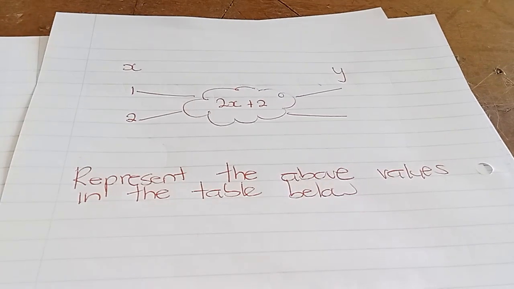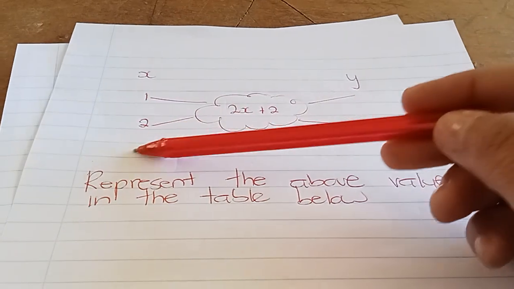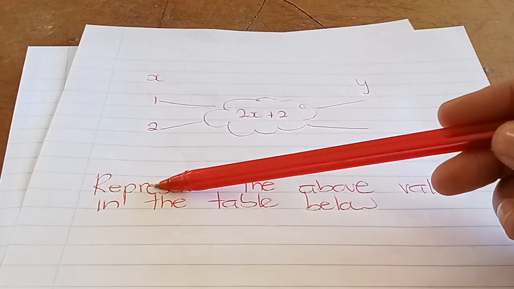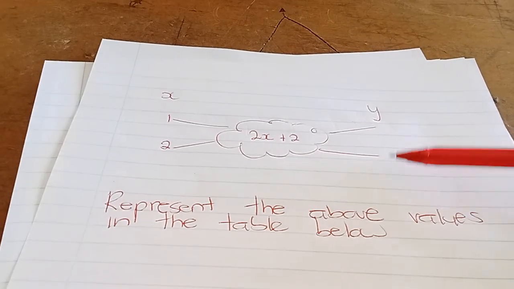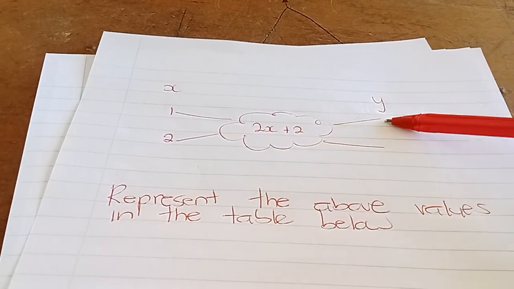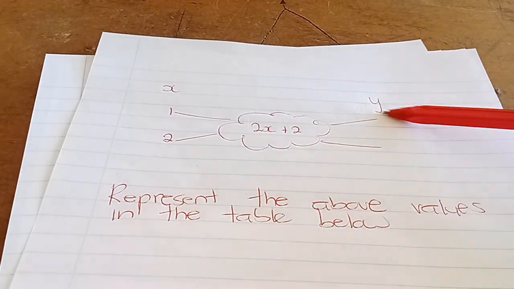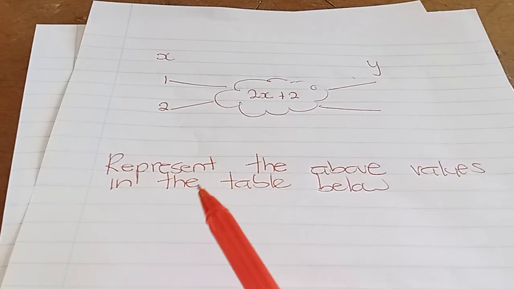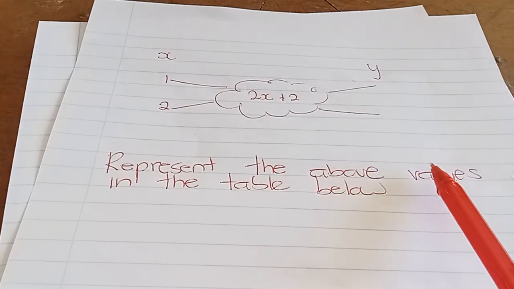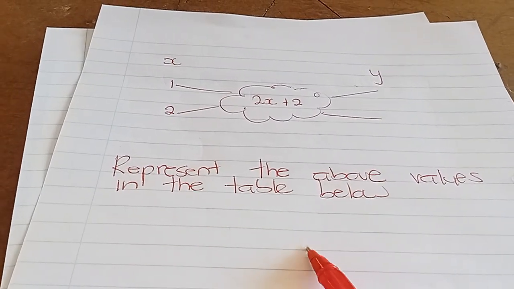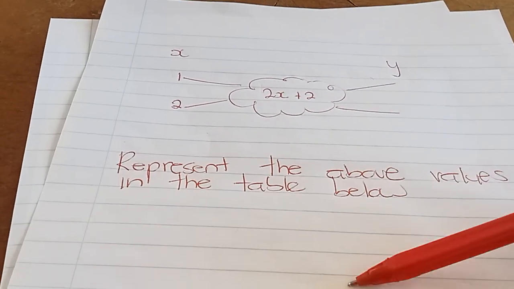Hello guys, so we have been given this flow diagram. Our x values are 1 and 2. Remember that the x values are the input values. Our y values, we need to calculate those. Remember that the y values are the output values, and after we calculate the y values, the instruction says, represent the above values in the table below. So after we calculate the y values, we are going to represent them in the table below.